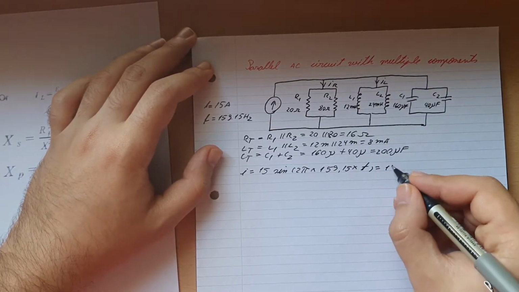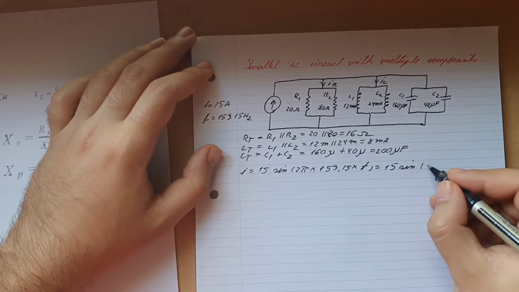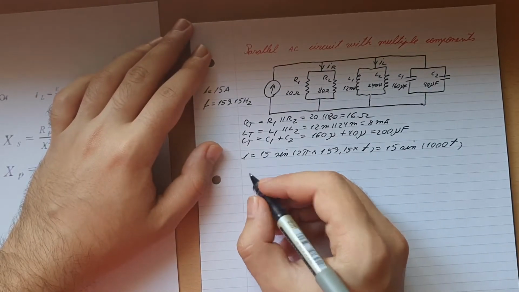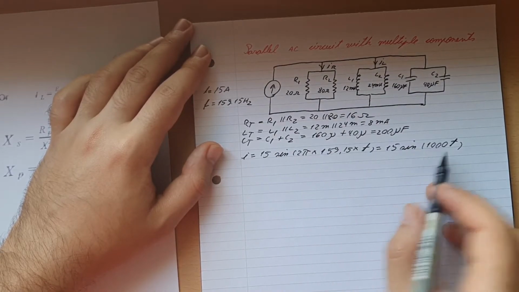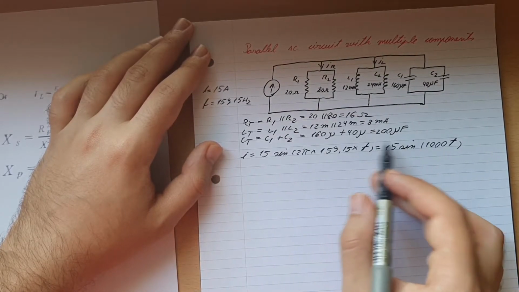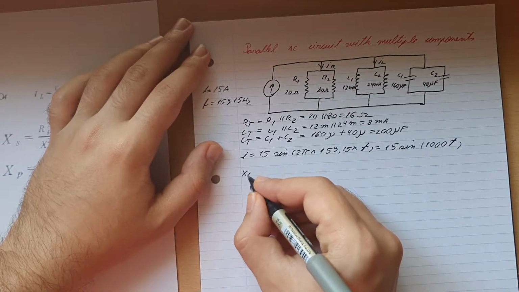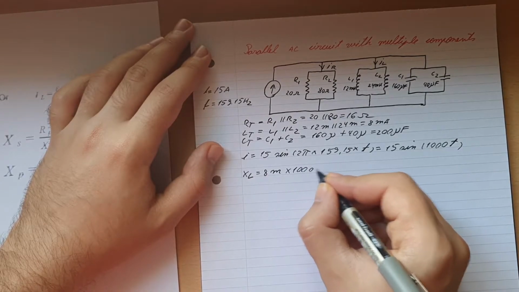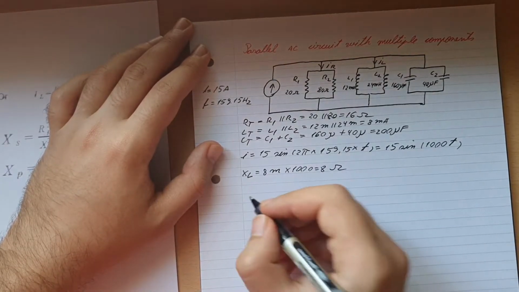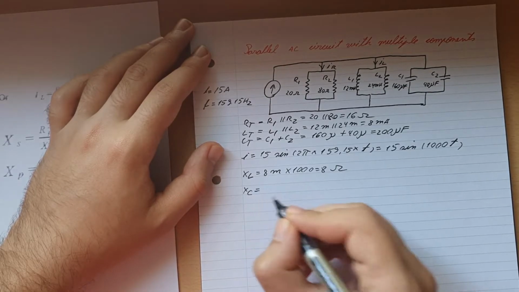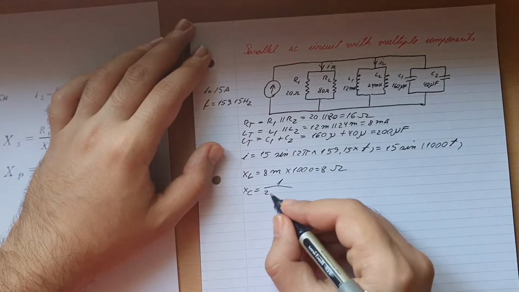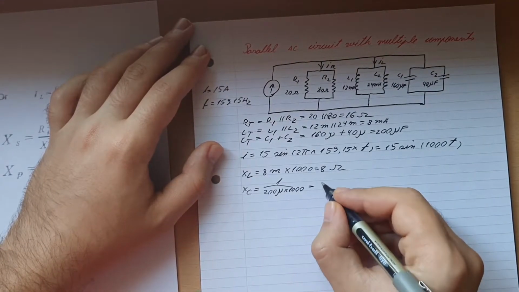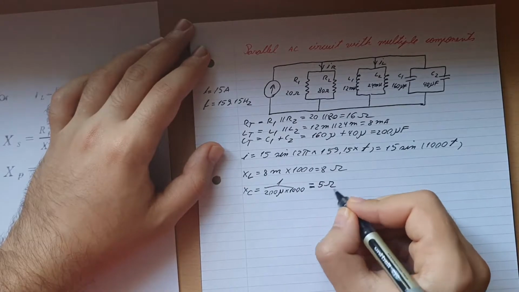That will be equal to 15 sine 1000t. Therefore, because we know the angular velocity, now we can calculate XL and XC. XL will be equal to 8 milli multiplied by 1000, which is simply 8 ohms. And then XC will be equal to 1 over 200 micro multiplied by 1000, which will be equal to 5 ohms.